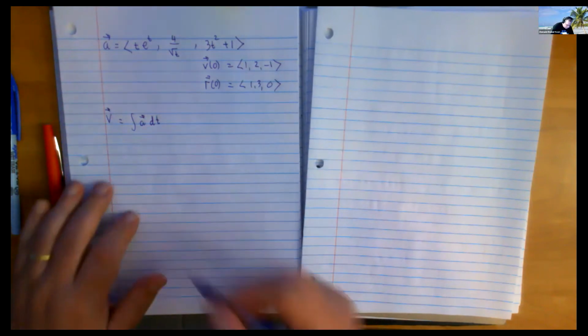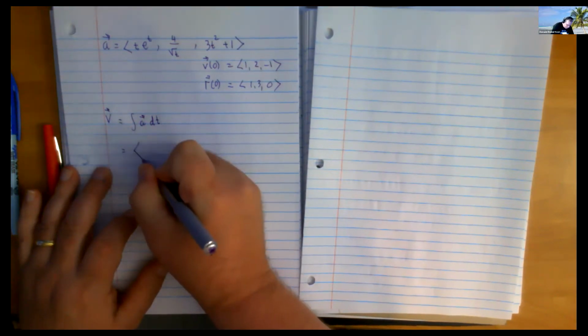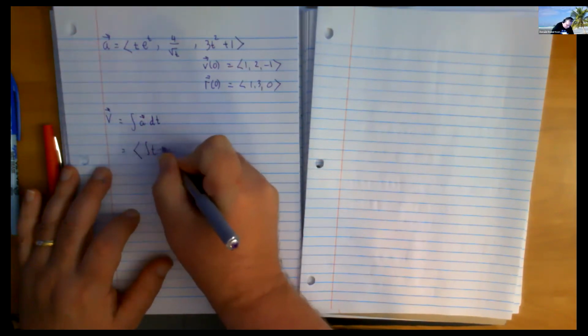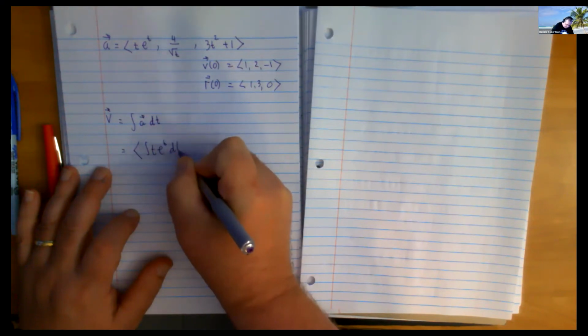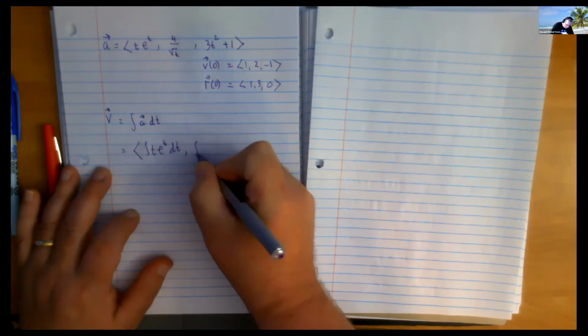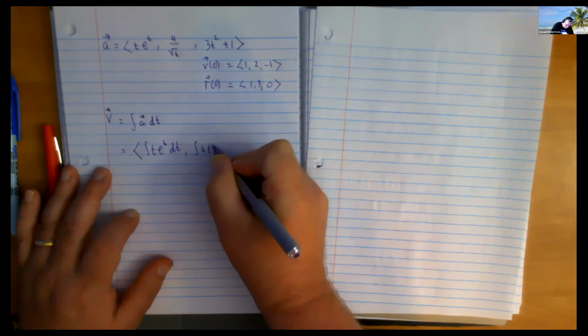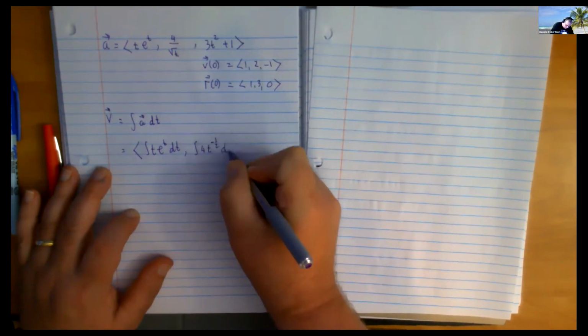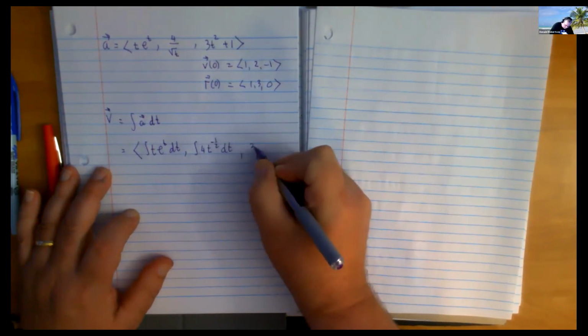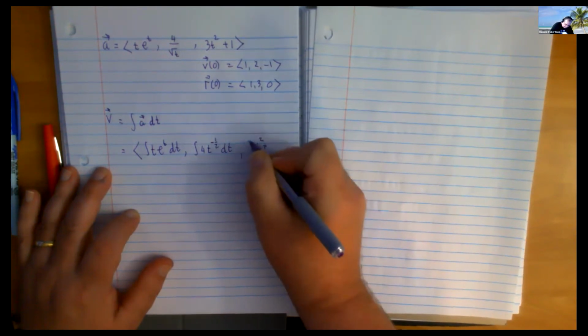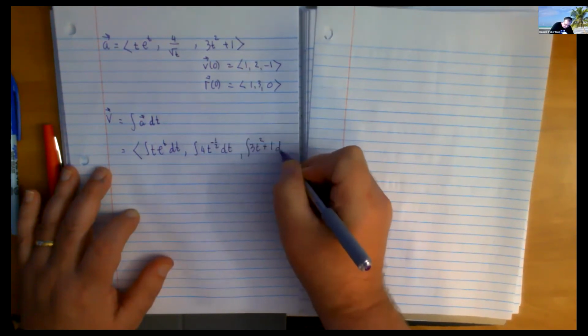And in this case, that becomes the integral of t e to the t dt, the integral of 4t to the power of negative a half dt, and the integral of 3t squared plus 1 dt.